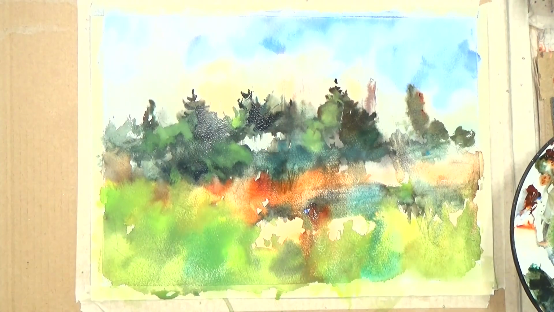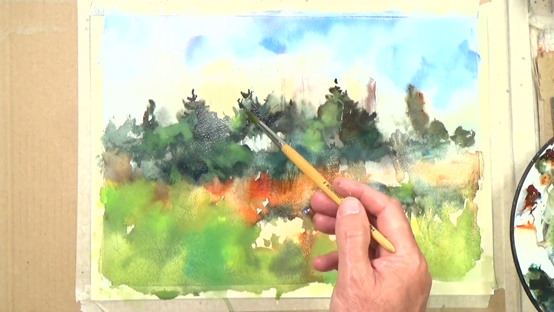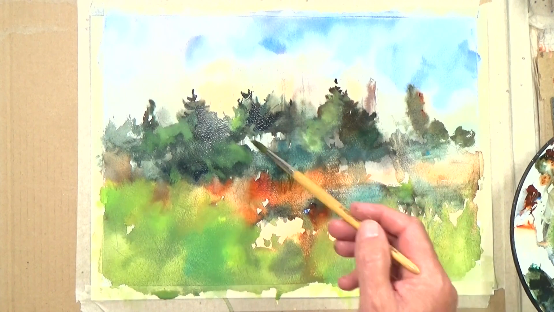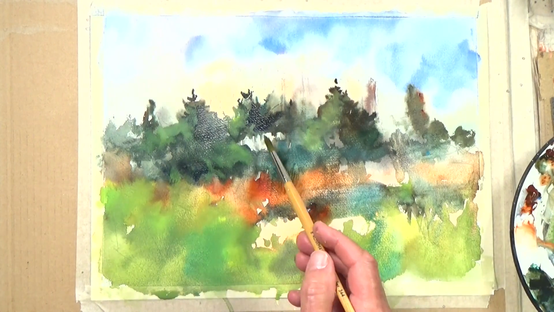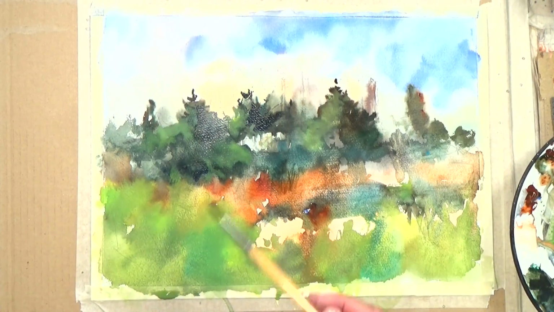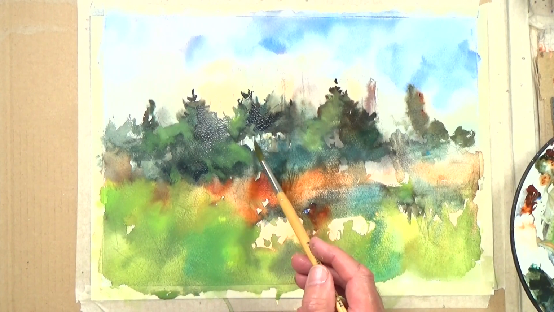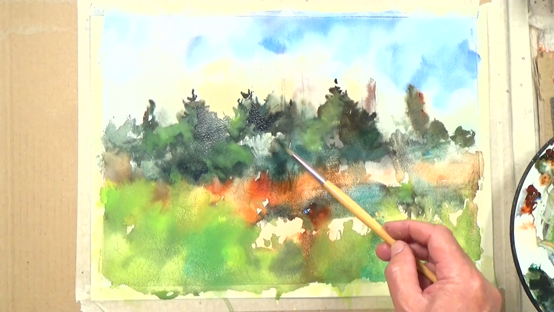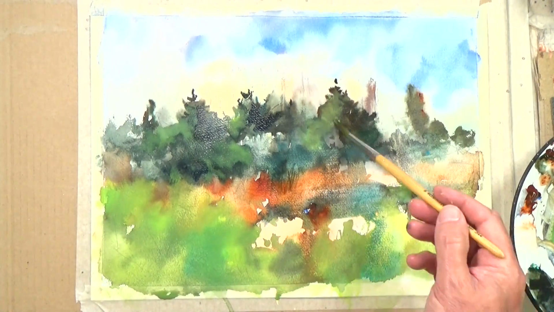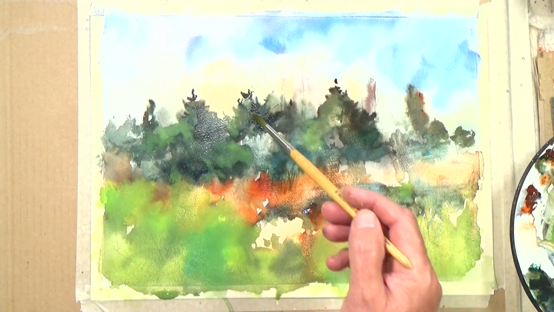The sort of window of opportunity. So there's my little wall. I might have to scrape that back out.